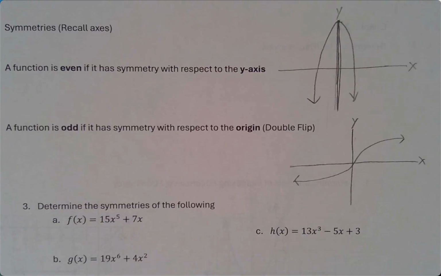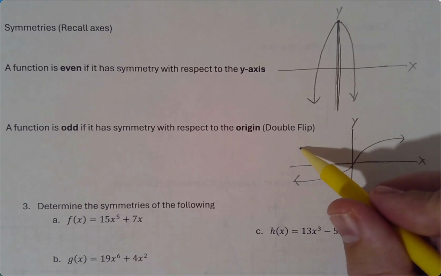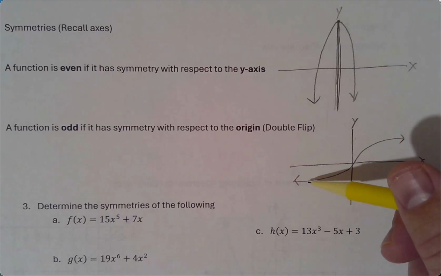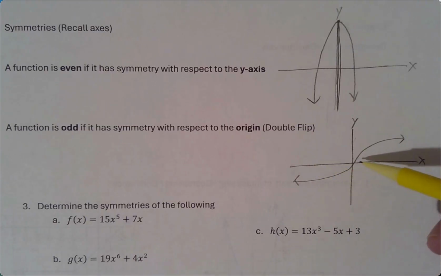Now maybe you can see what I mean by double flip, is that if I were to take this section and flip it over the y-axis and then flip that over the x-axis, it would end up being this spot exactly. And so that's what it means to flip over the origin. It means to flip over both axes and see if you get the same result.